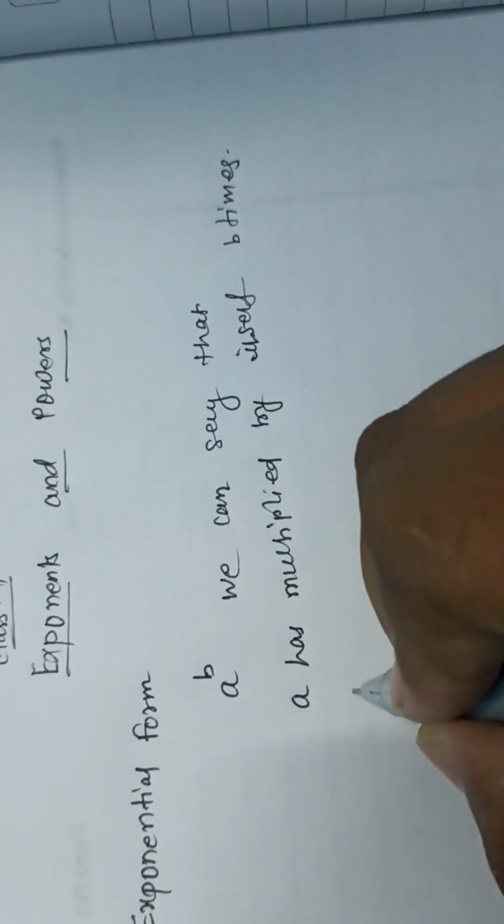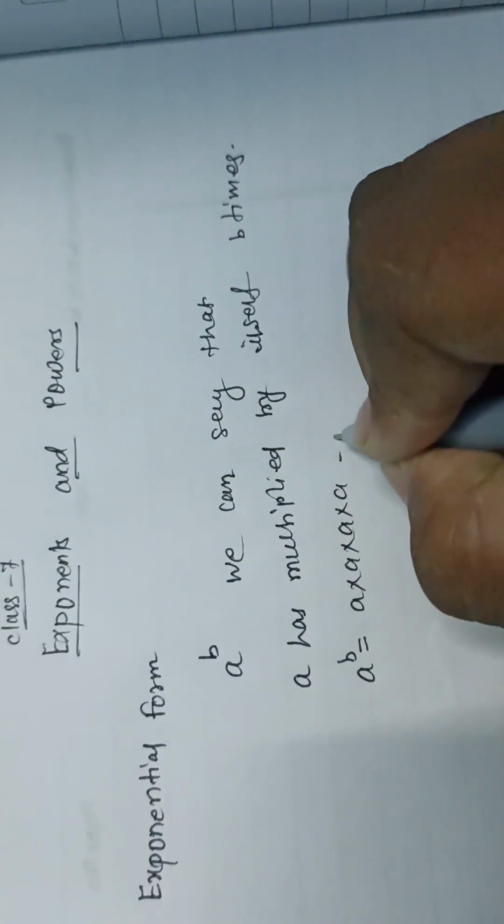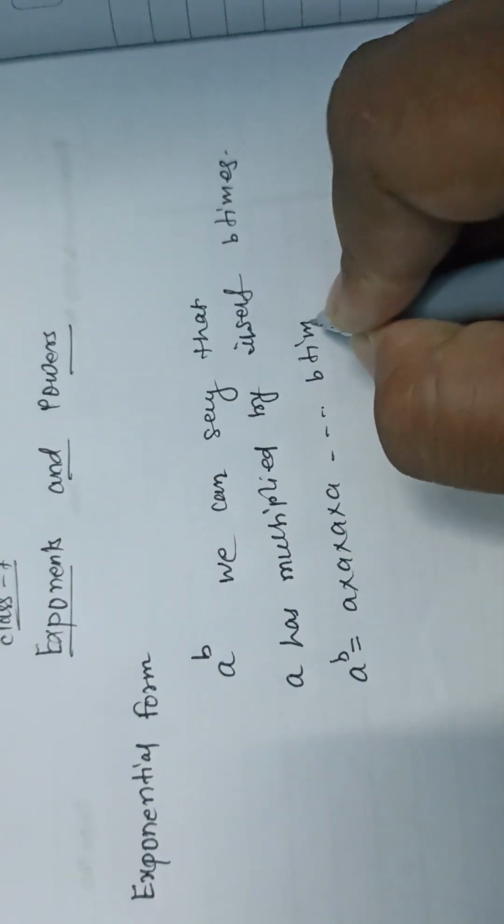You can write here a to the power b is equal to a into a into a, dot dot dot, b times. This form is known as the exponential form.